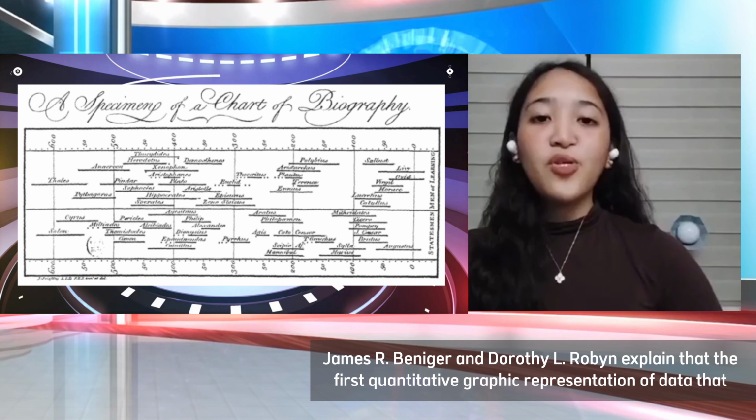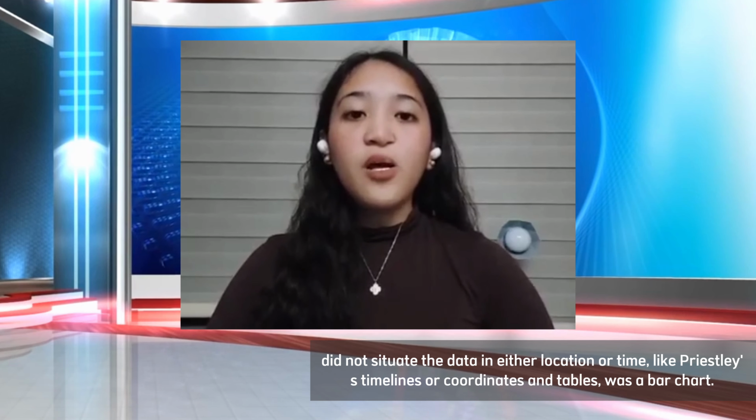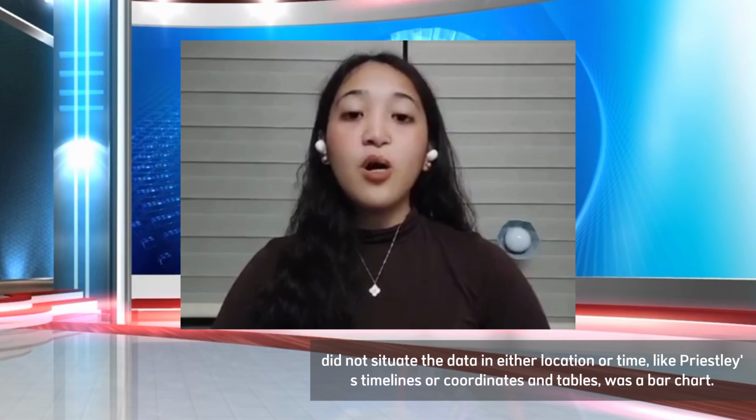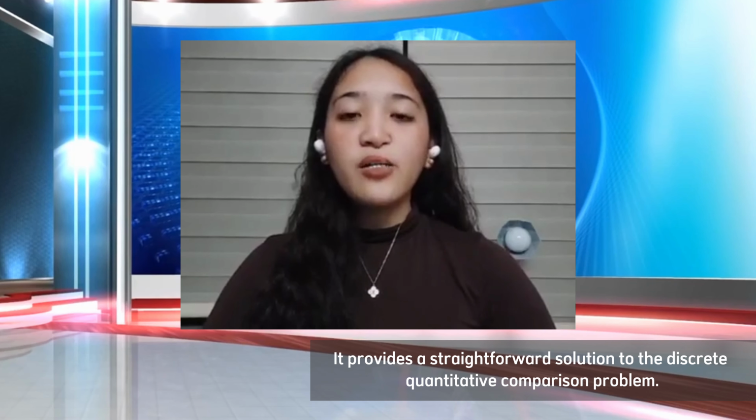James R. Beniger and Dorothy L. Robyn explained that the first quantitative graphic representation of data that did not situate the data in either location or time, like rest of timelines or coordinates and tables, was a bar graph. It provides a straightforward solution to the discrete quantitative comparison problem.